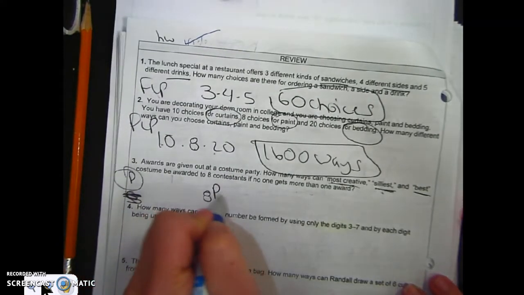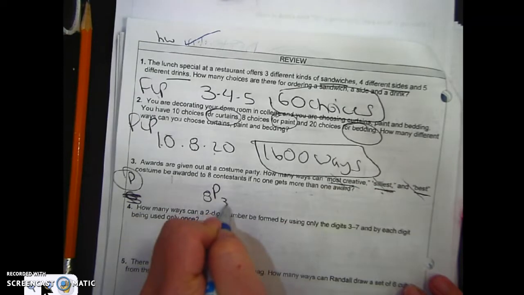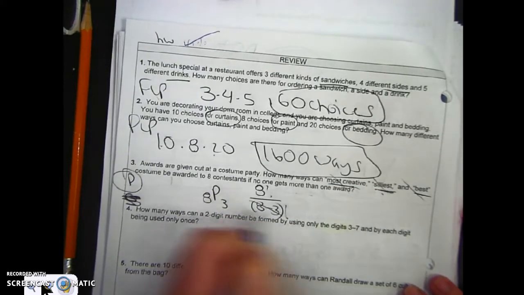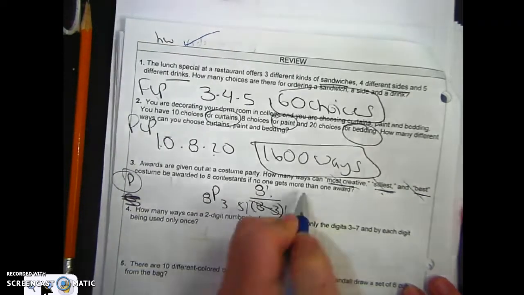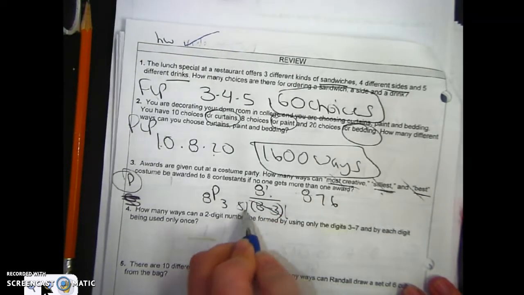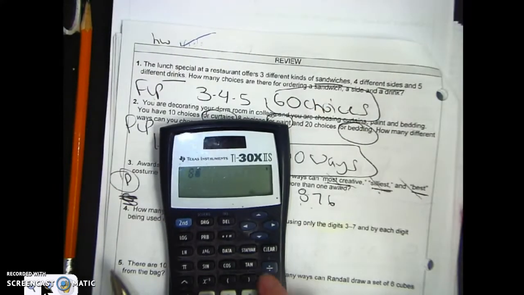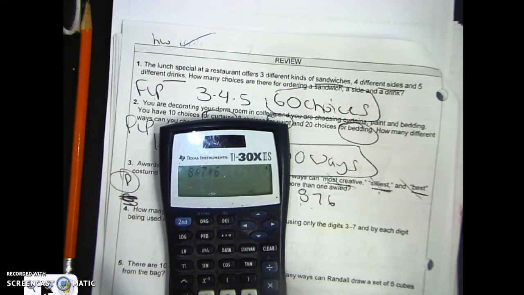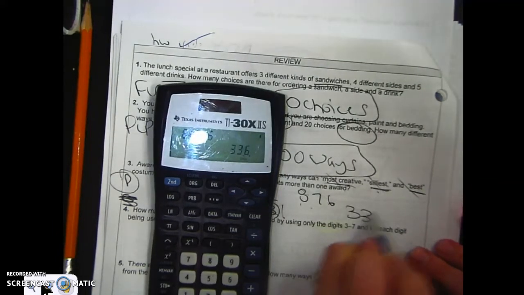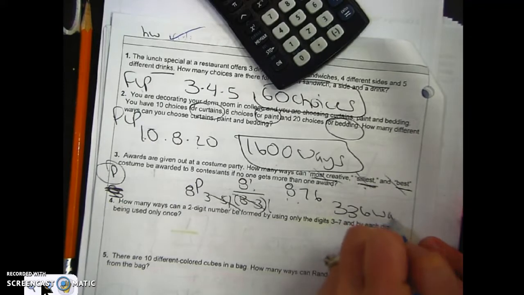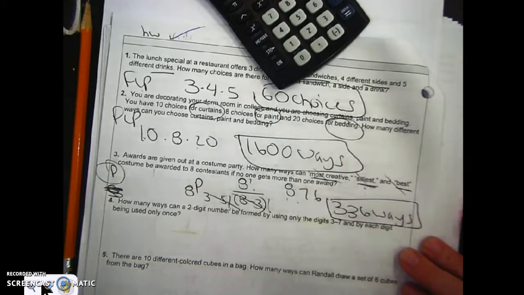There are 8P3. 8 factorial over 8 minus 3 factorial, which is 5 factorial. 8, 7, 6, 5, 4, 3, 2, 1. That's out. And then now 8 times 7 times 6 is 336. And it looks like ways. Doesn't matter, you can write options.